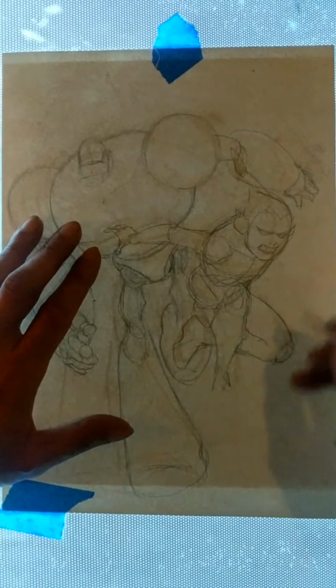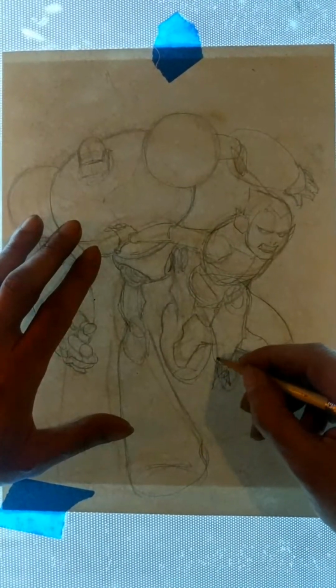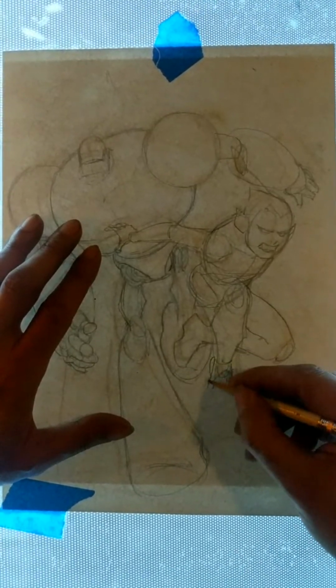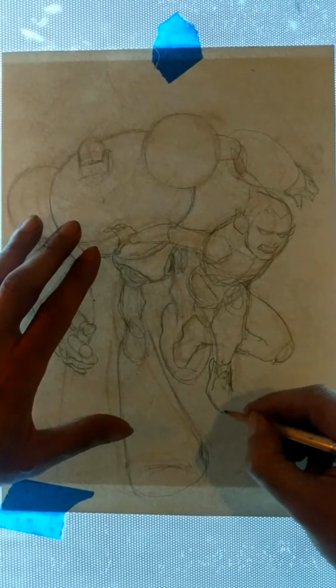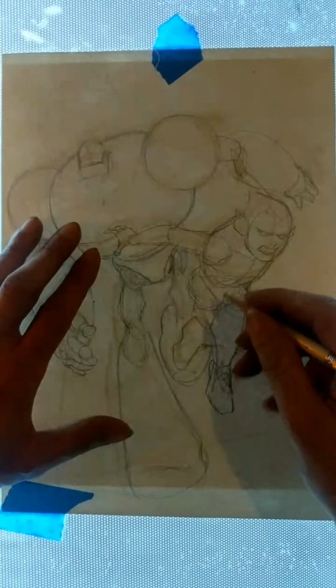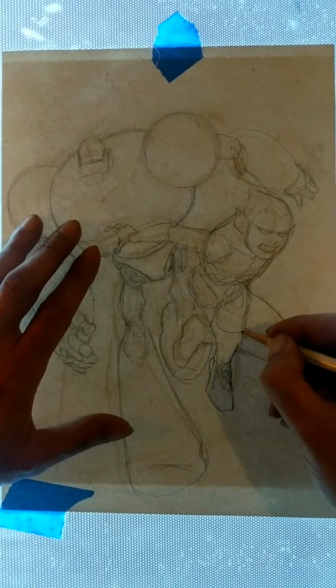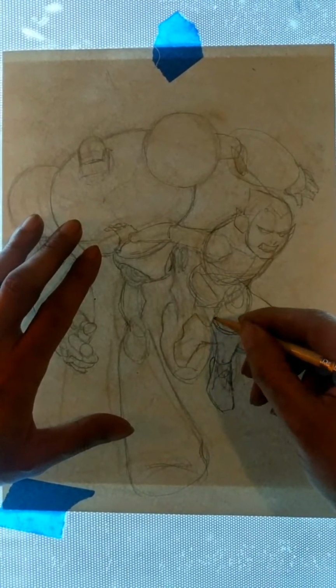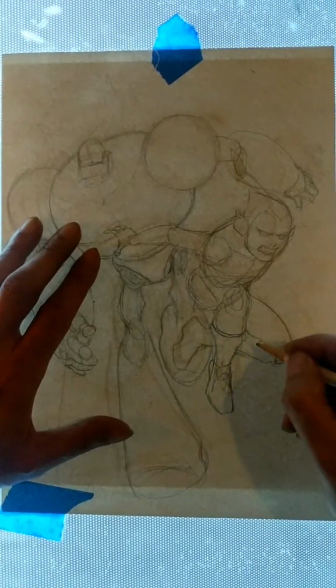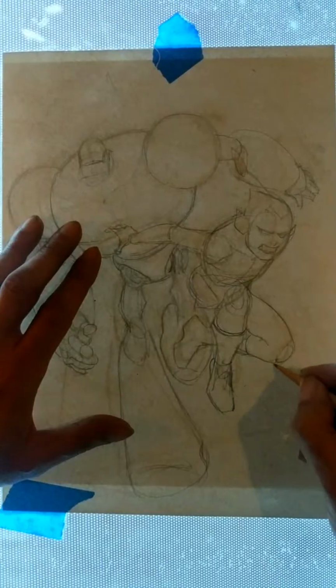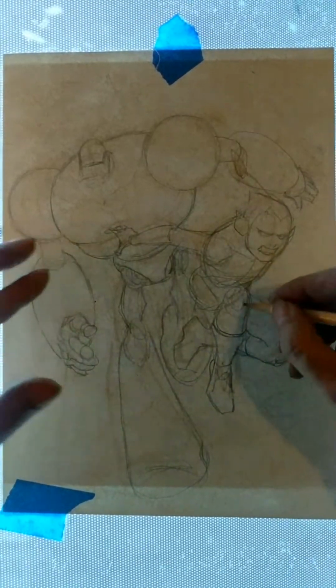And there we go. That other foot here. And that's a boot right there. So you find that curvature right there in the boot. It helps give a sense of the angle.